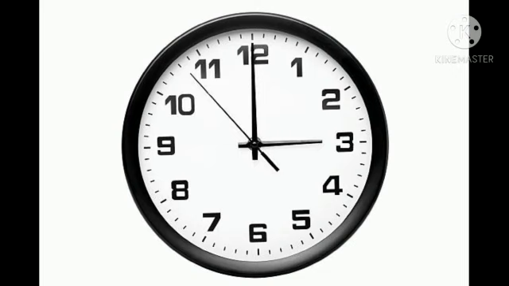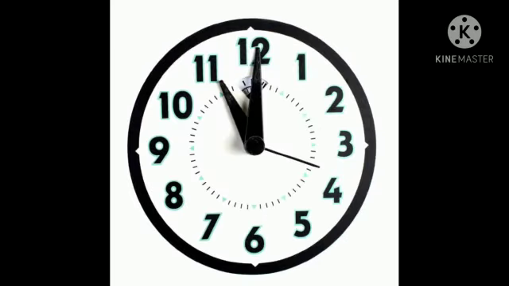The short hand of the clock is at 3 and the long hand of the clock is at 12. So, the time is 3 o'clock. We write it as 3. Next one. The short hand of the clock is at 11 and the long hand of the clock is at 12.